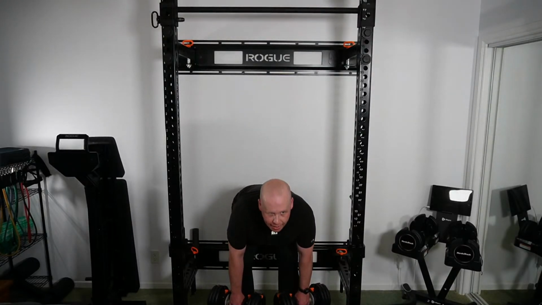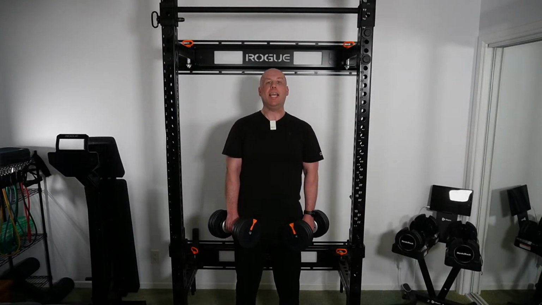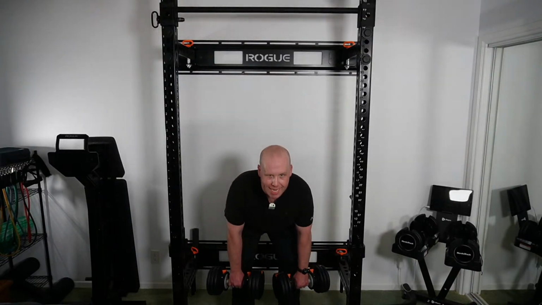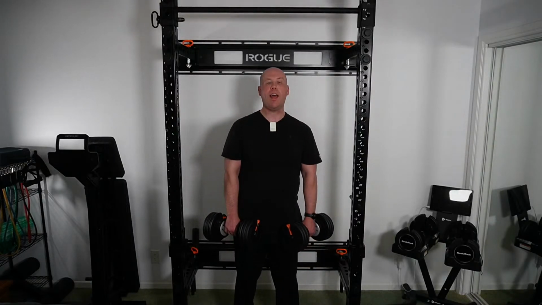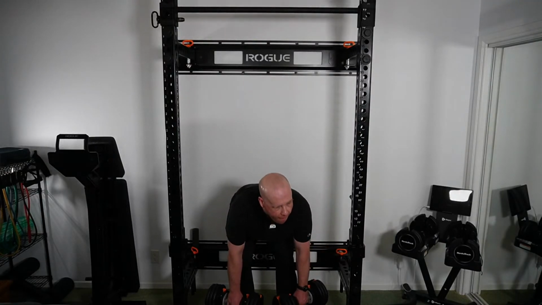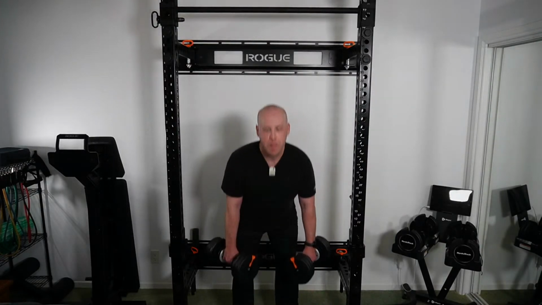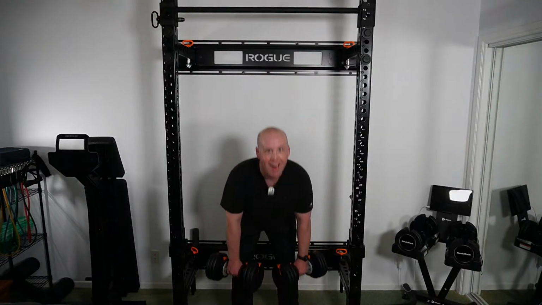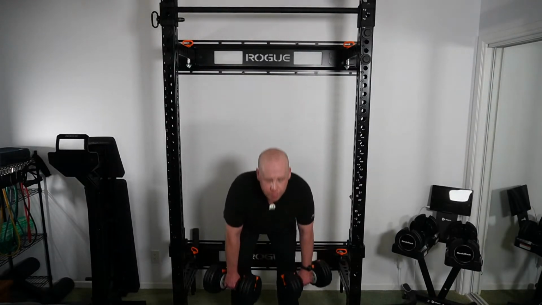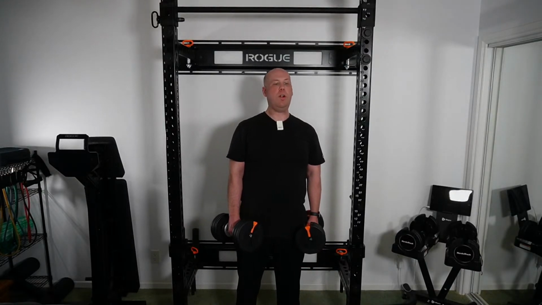So only go down as far as you can. Keep your back straight. So if that's only going down to your knees, that's okay. Just go to where you can control that movement. And relax.